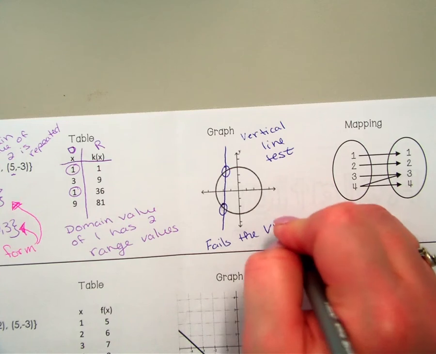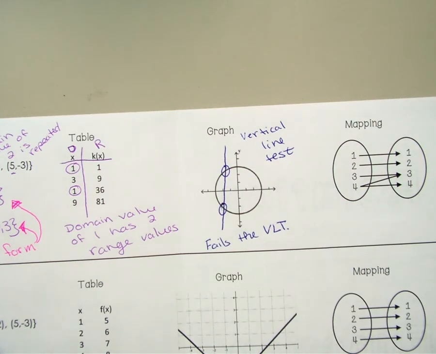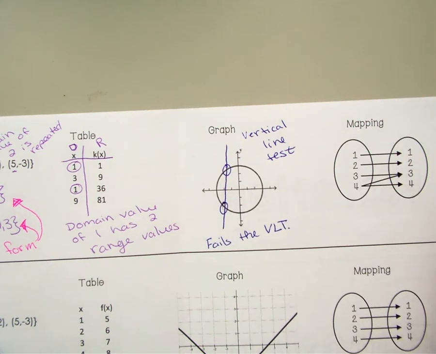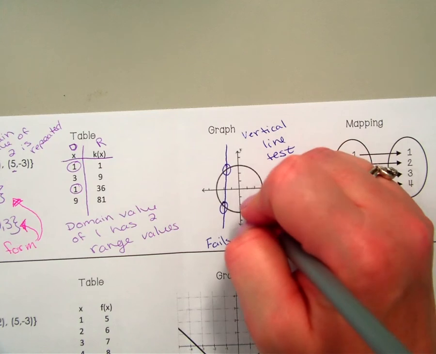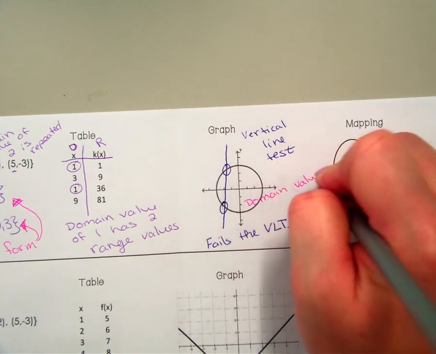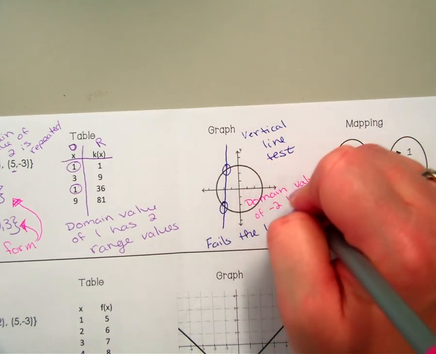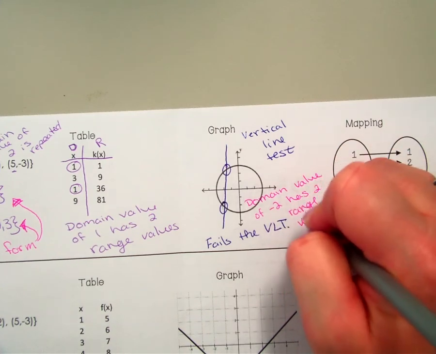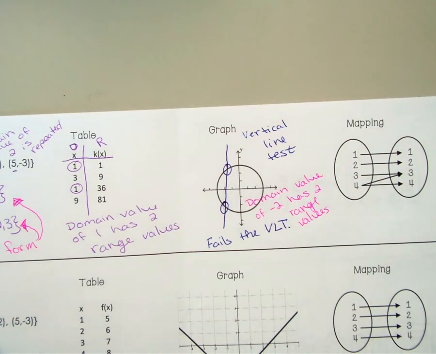We tend to shorten vertical line test to just VLT. So this fails the vertical line test. What's happening here is this domain value of -2 has two range values yet again. This is how it's graphically shown. So domain value of -2 has two range values, which is why this is a relation. The domain value has more than one range value associated with it.